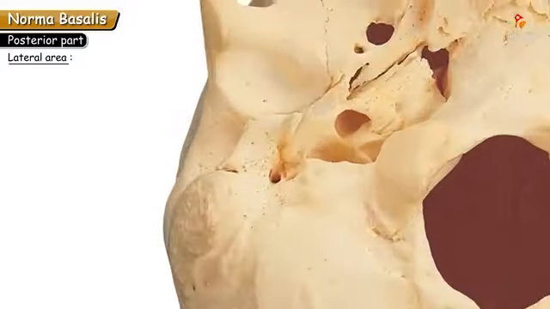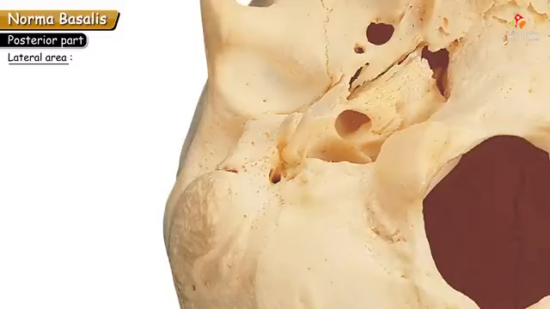Now we shall talk about a very important foramen, the jugular foramen. Why am I saying it is important? Because it is unique: it is the only foramen where 3 cranial nerves pass through.